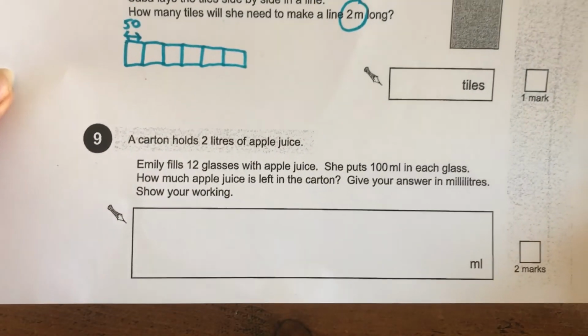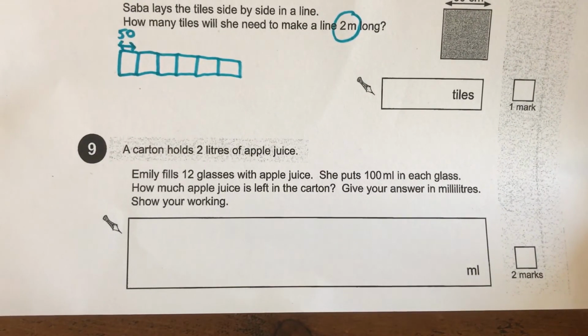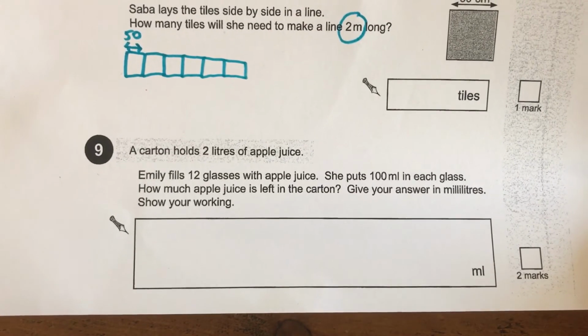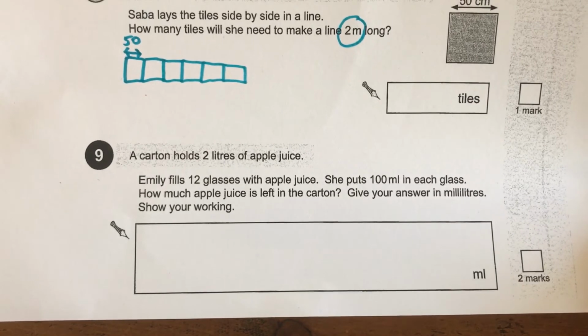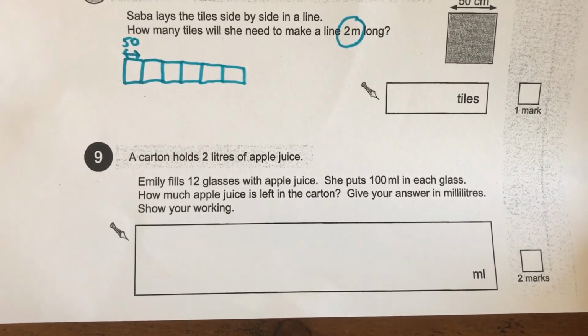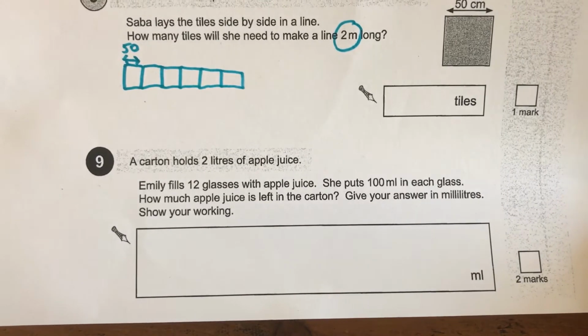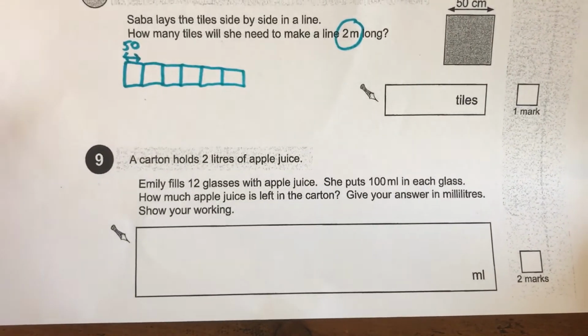Okay, and then number 9, it says a carton holds 2 litres of apple juice. Emily fills 12 glasses with apple juice. She puts 100 millilitres in each glass. How much apple juice is left in the carton? Give your answer in millilitres. Show your working.